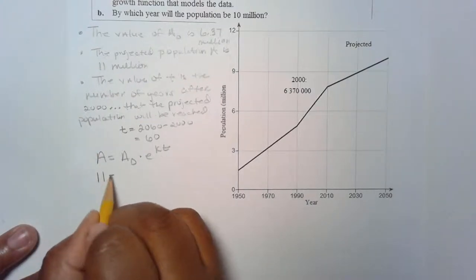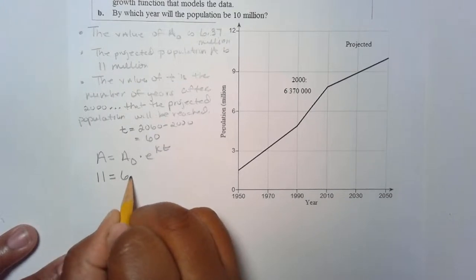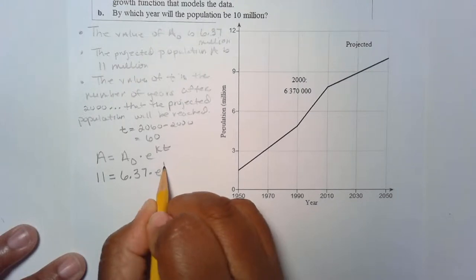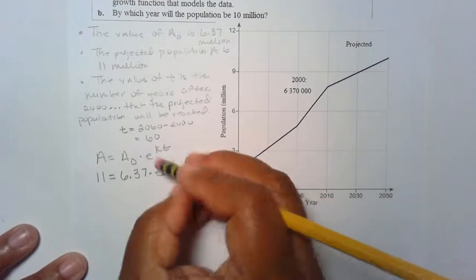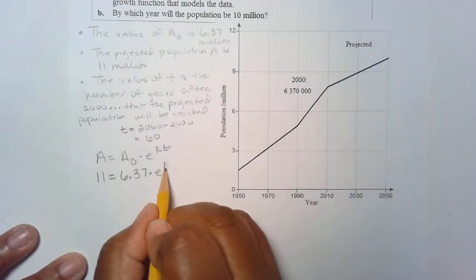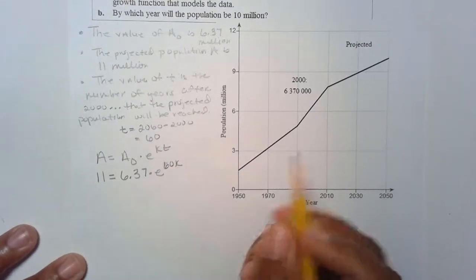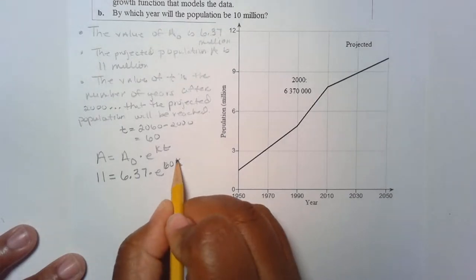We have 11 is equal to 6.37 times e to the k times 60. Okay, so I'm going to put 60k because we want our coefficient to be first.